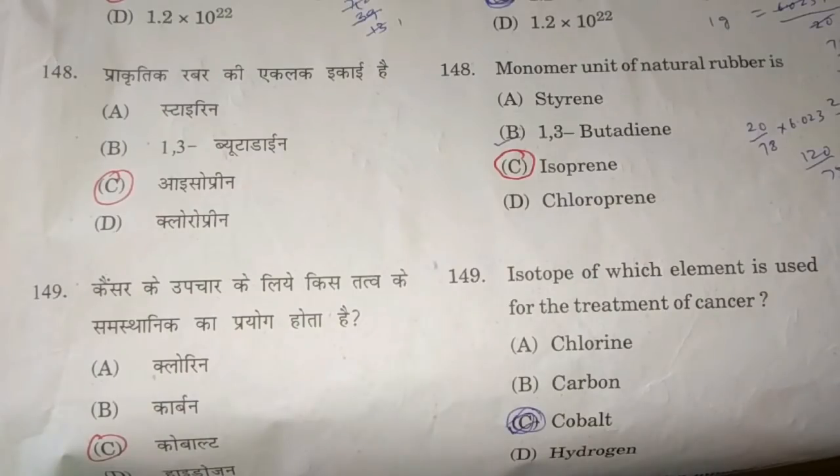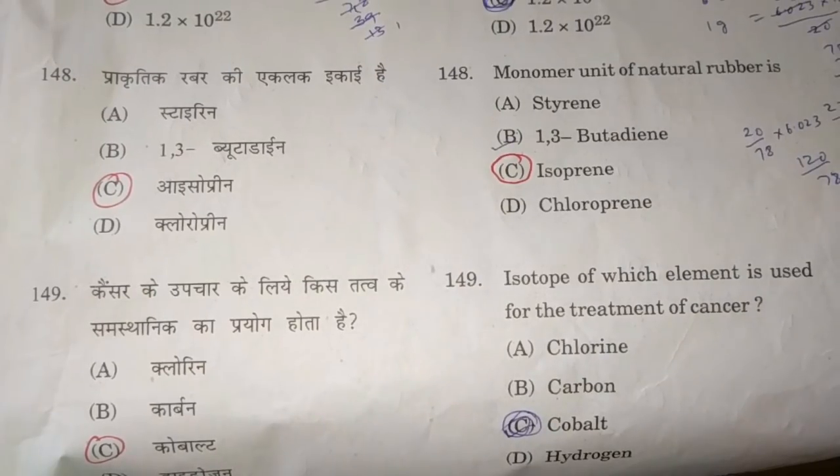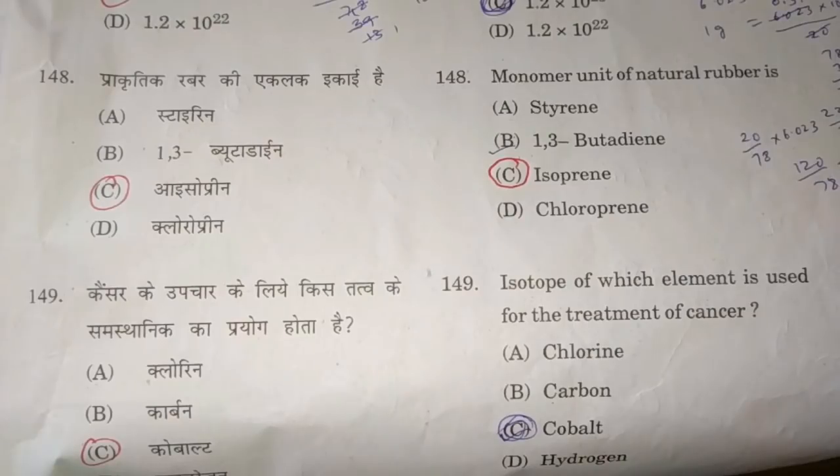The monomer unit of natural rubber is option A, styrene, option B, 1,3-butadiene, option C, isoprene, and option D, chloroprene. And the correct answer will be option C, isoprene. So natural rubber is the polymer of isoprene.